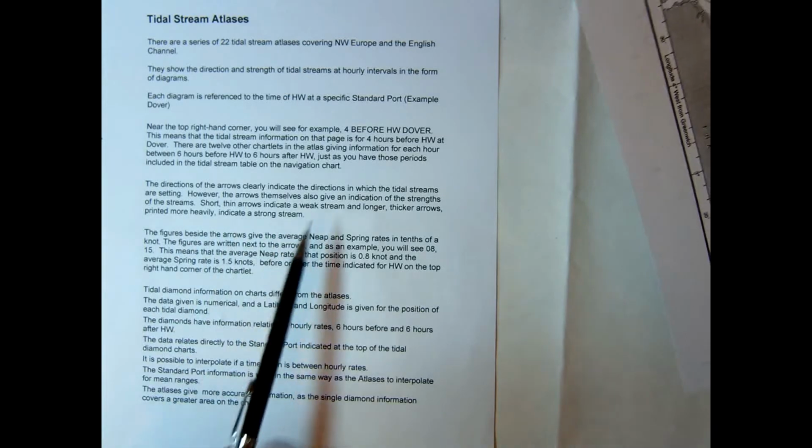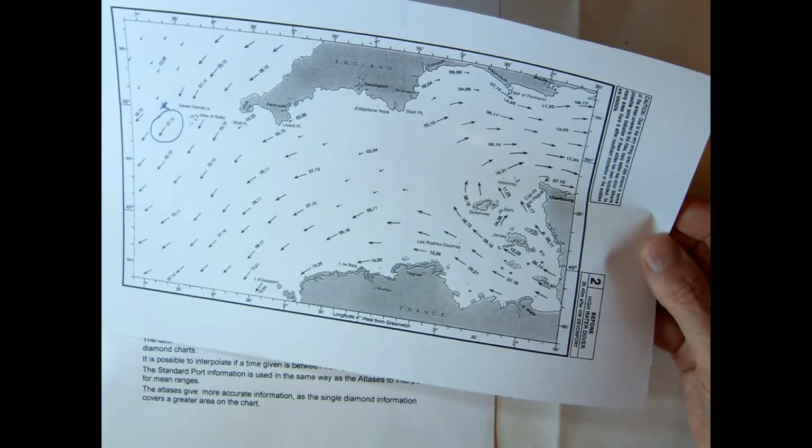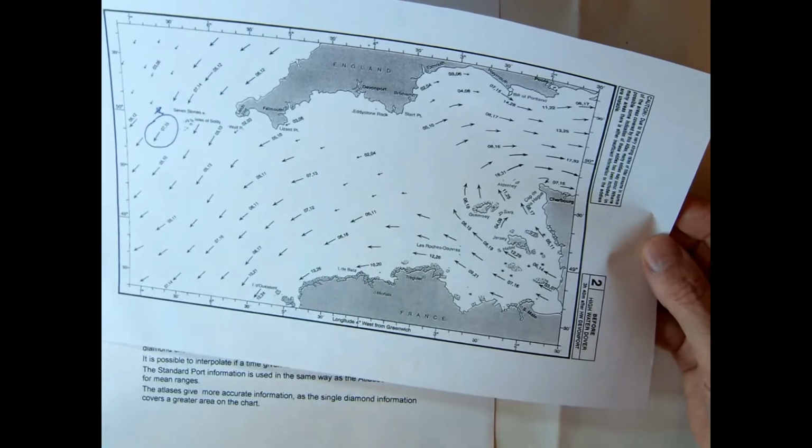And the arrows themselves also give an indication of the strengths. So short, thin arrows, weak stream, and longer, thicker arrows, stronger stream. So we've got different sizes of arrows which indicate different values. And of course you can see 02, 04, 07, 13, quite a difference in values there.